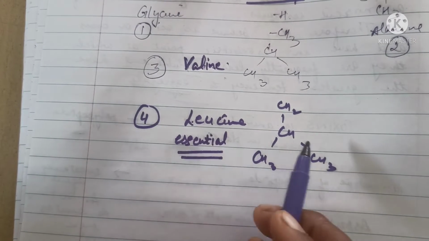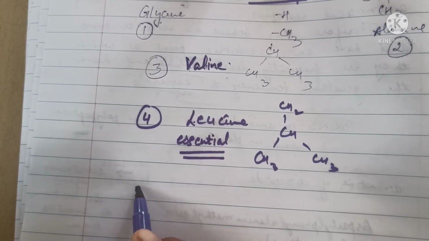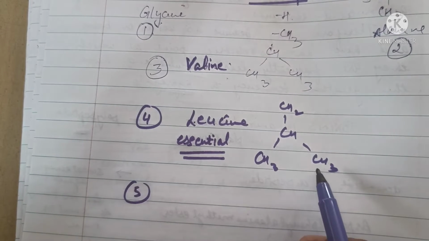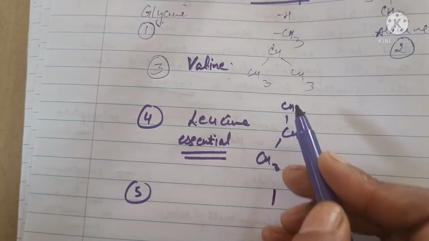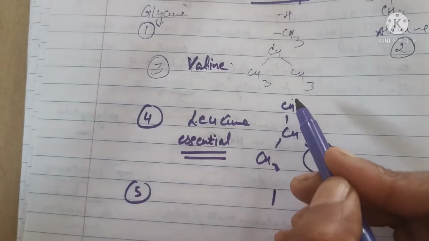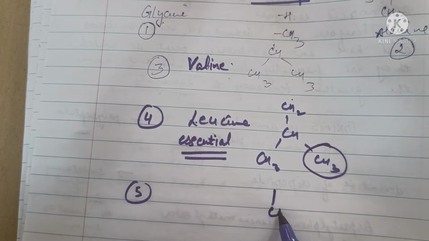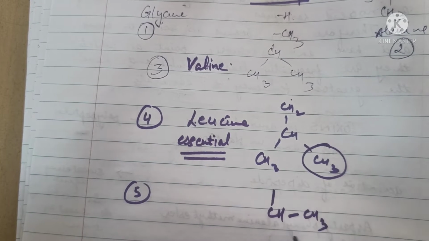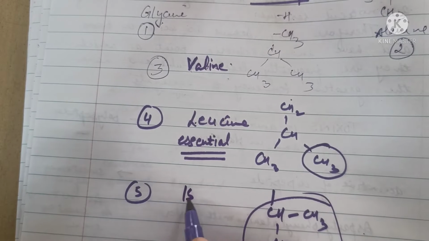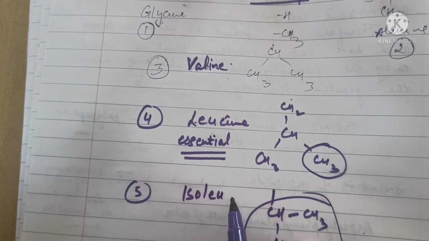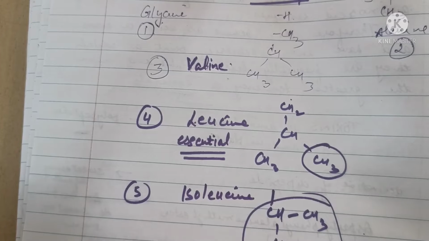Then an isomer of leucine, where the CH3 group is attached to the first carbon. So we get CH, CH3, CH2, CH3. If this is the R group, then this amino acid is known as isoleucine.